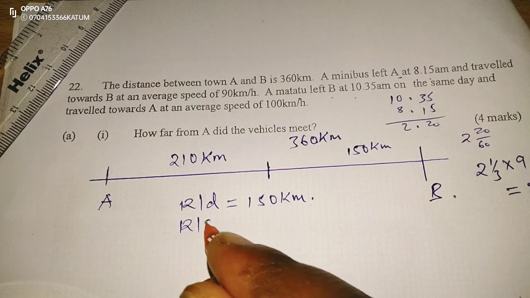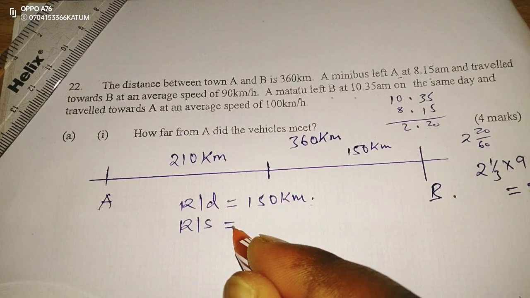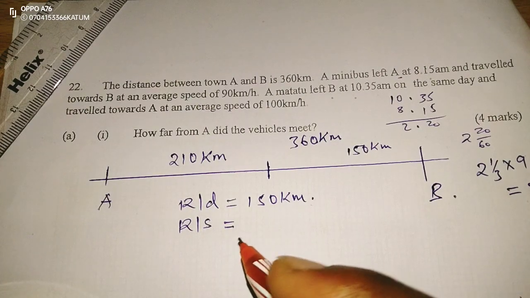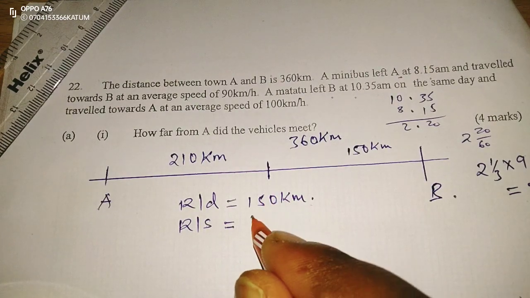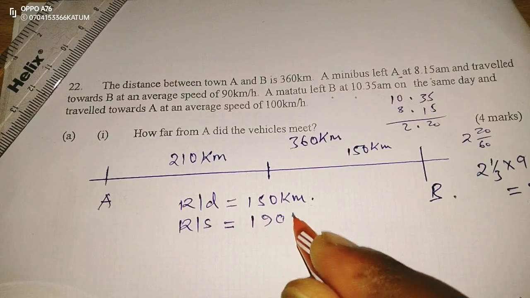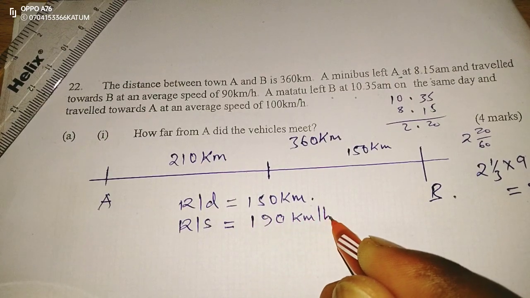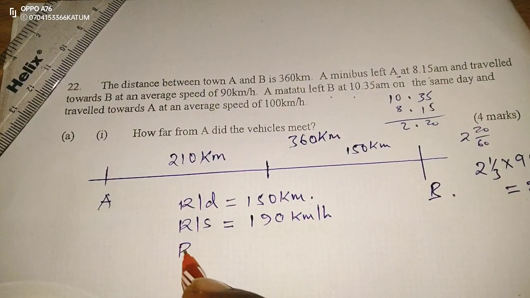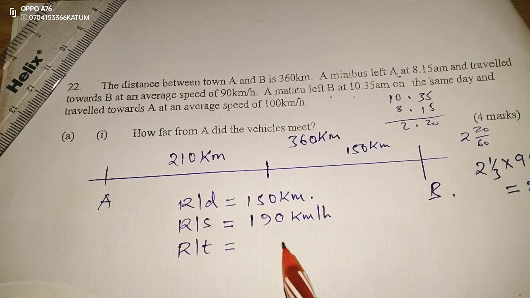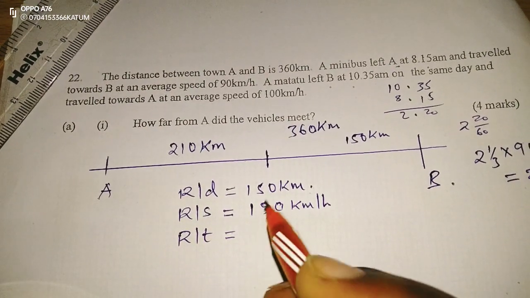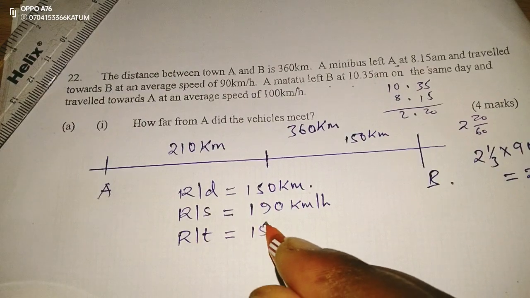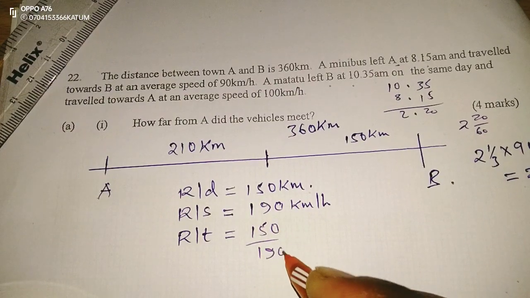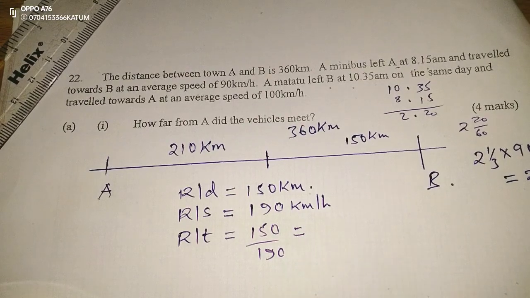Then we can get relative speed. Because the two vehicles are approaching one another, we just add 90 kilometers per hour and 100 kilometers per hour to give us 190 kilometers per hour, because they are approaching at a common speed of 190. So relative time now is going to be, time is given by distance over speed. So when we take the relative distance over the relative speed, we should get relative time. Relative time is the time that will be taken to cover the relative distance.